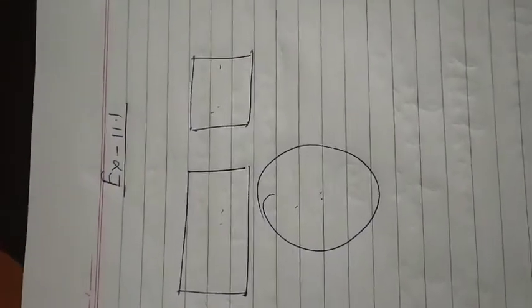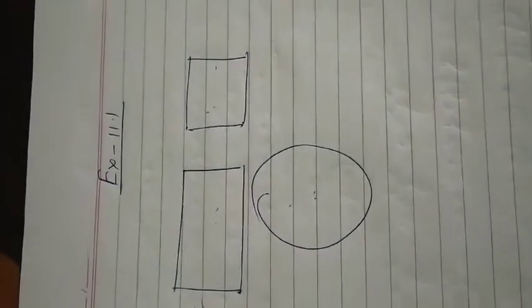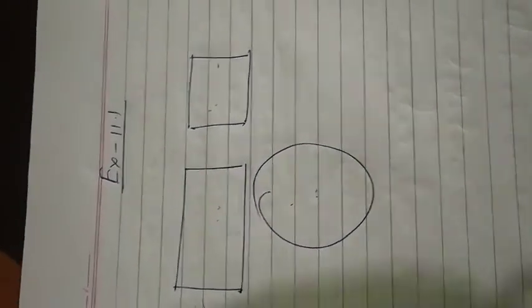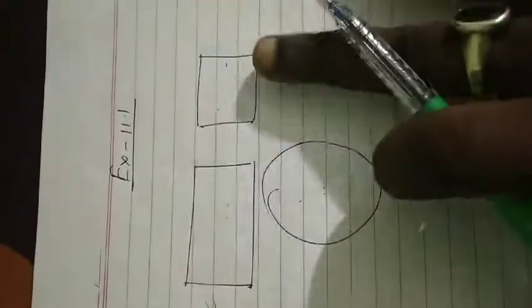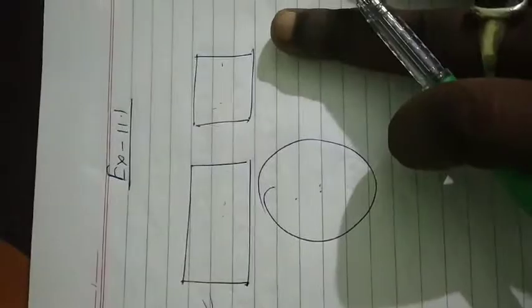Suppose I am writing and using this particular copy, and I want to find the area of this copy. First, you have to understand what area is. Area means how much space is occupied by this paper. How much space is occupied by this paper is called the area of this paper.